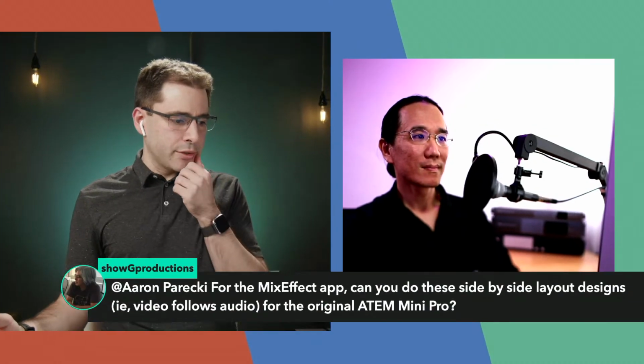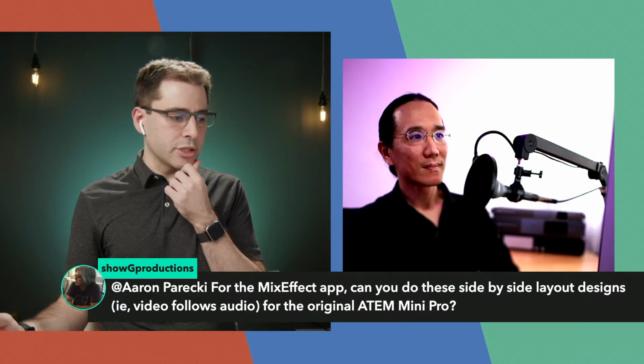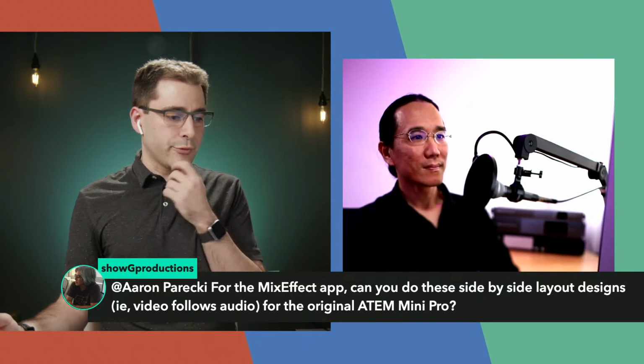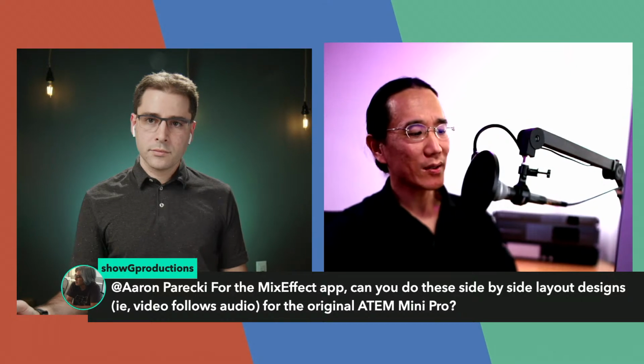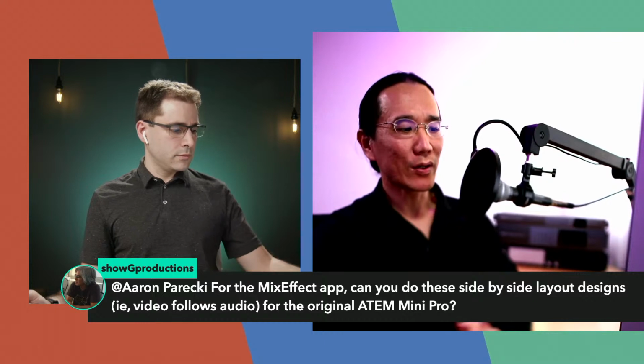For the MixEffect app, can you do these side-by-side layout designs for the original ATEM Mini Pro for video follows audio? So you can do video follows audio, but you can't do the SuperSource work. I may want to add presets to the upstream keyer, the DVE, but that will only let you do one box on screen. Right now, there's a limited number of presets in the upstream keyer section where you can put a box in the corners and in the center, and you can resize it using your fingers. But there's no built-in presets.